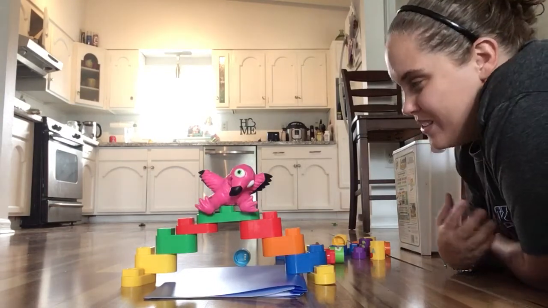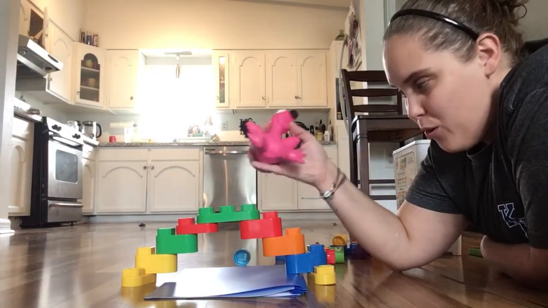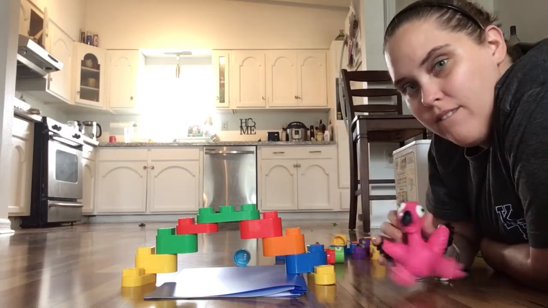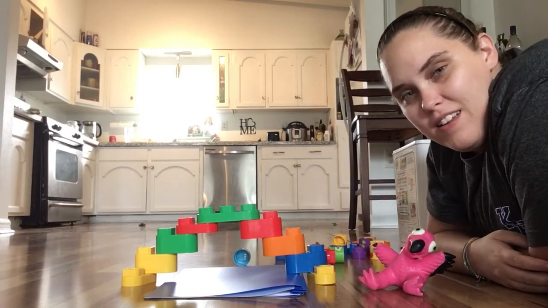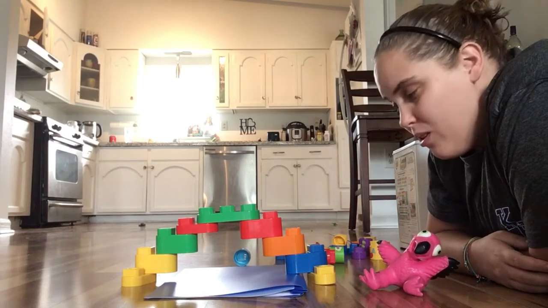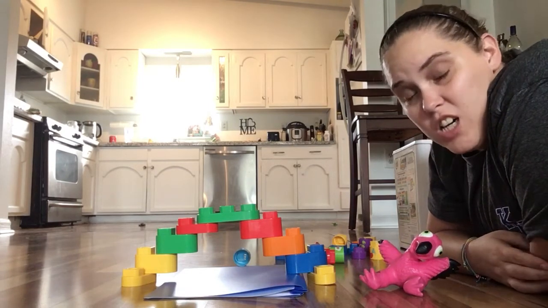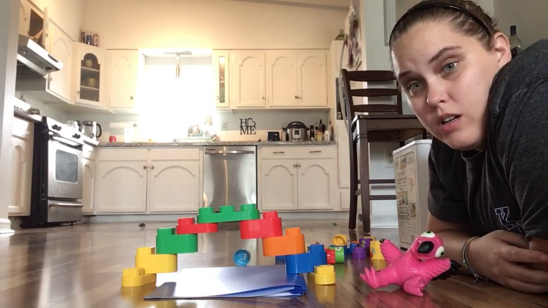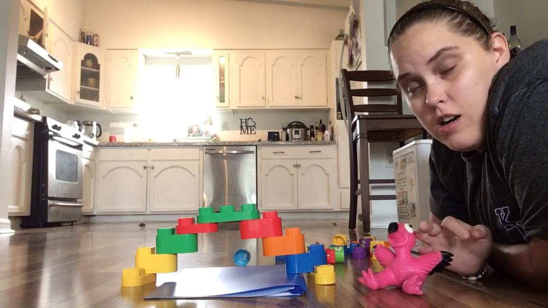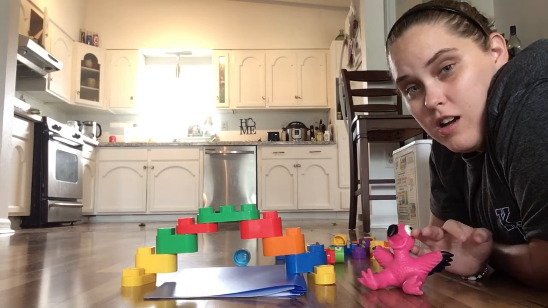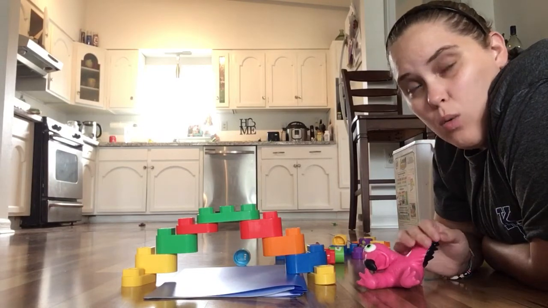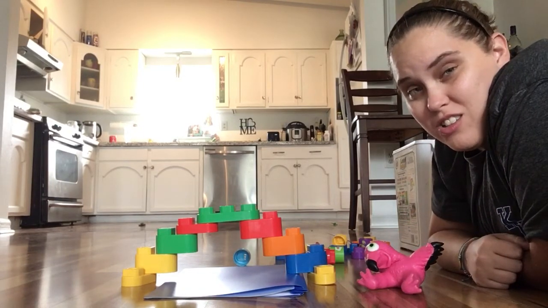So cool. Now, what's another way we could get Francis across the river? Remember, the only thing is he can't touch the water. Well, what can you do in the water so you don't touch it, so you don't get wet?